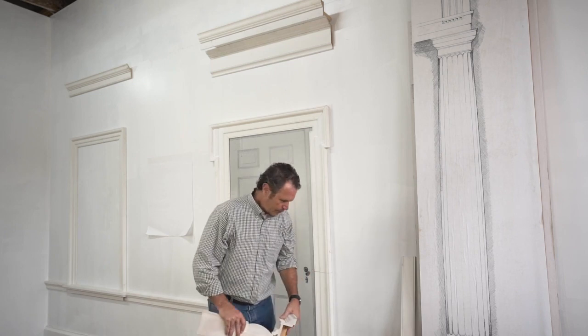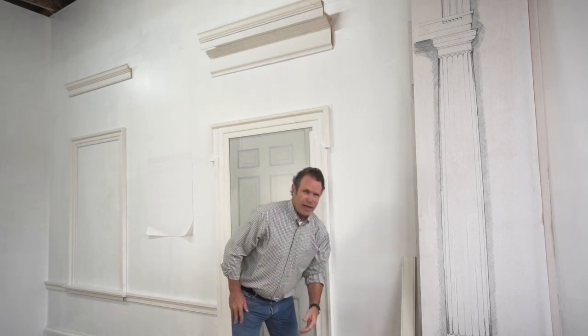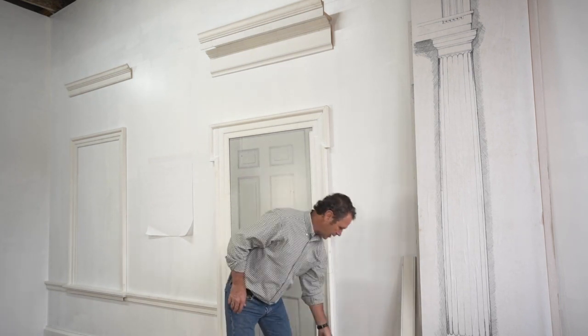Part of the whole classical system is a communication tool, right? Reminding you as you walk into a space where I'm supposed to go, what's important, what's an important room. And so elevating doors and elevating a front door, or elevating a door that goes to a dining room or to a formal space is a way of communicating.